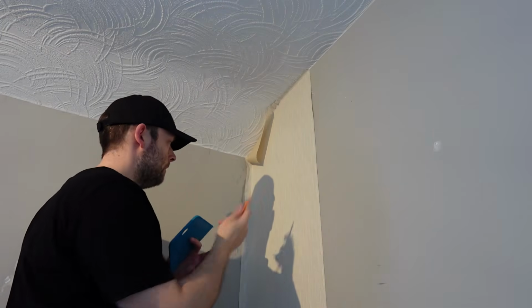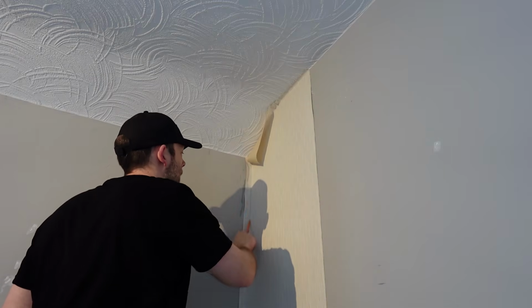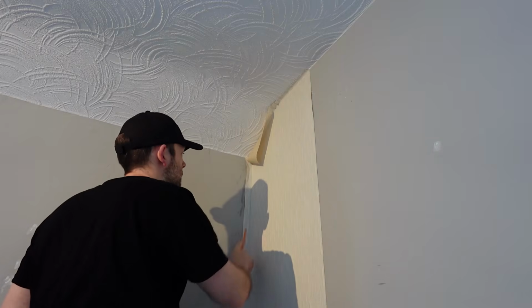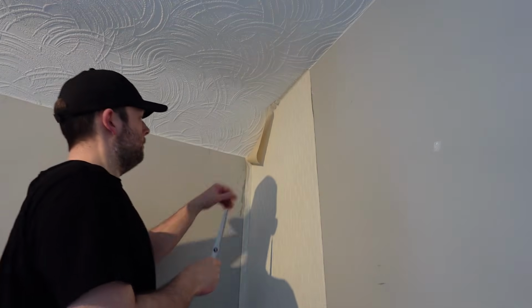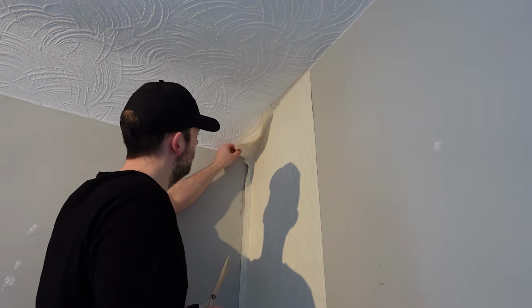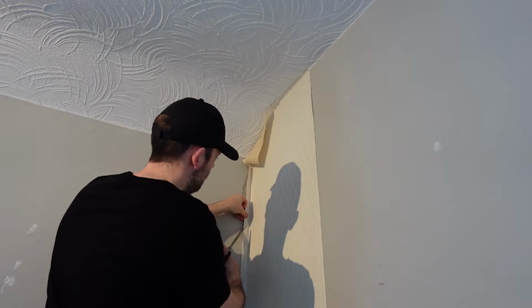Next thing you want to do is get the pencil and put it into that corner like so. So you've got your line there. The next thing you can do then is get your scissors and start pulling away this corner. So what we're going to do first is start cutting this line.